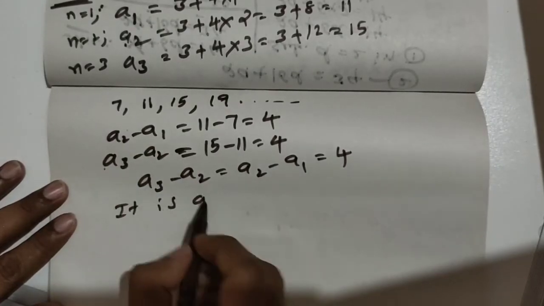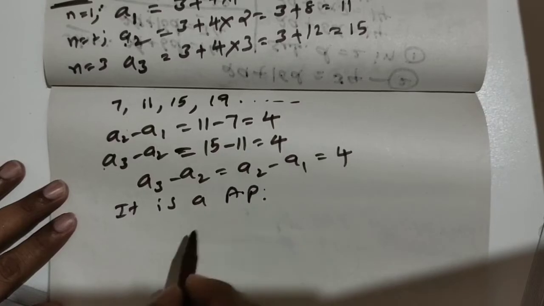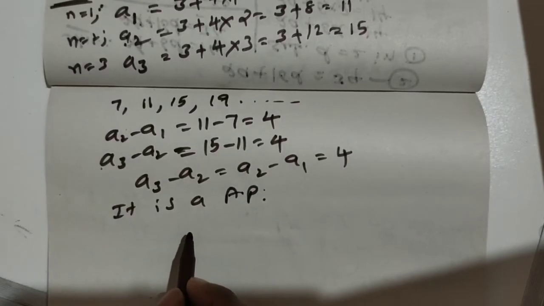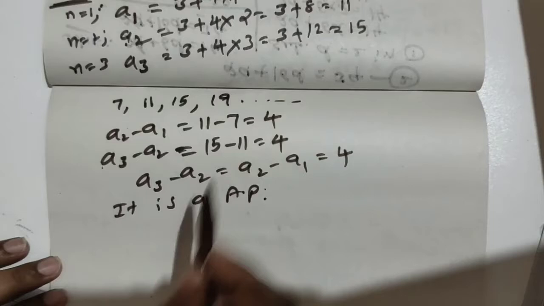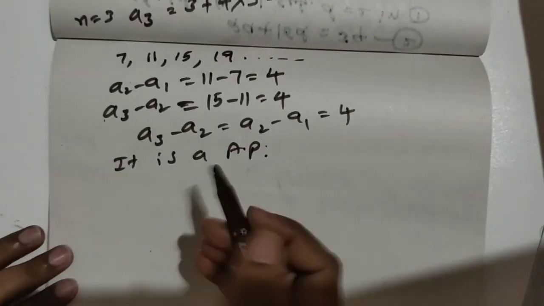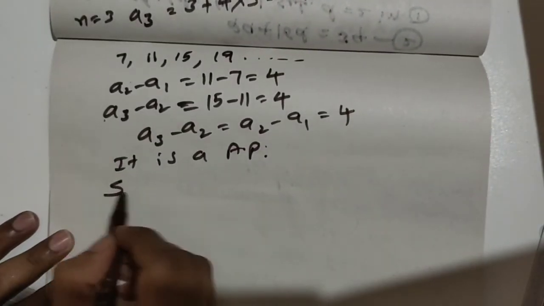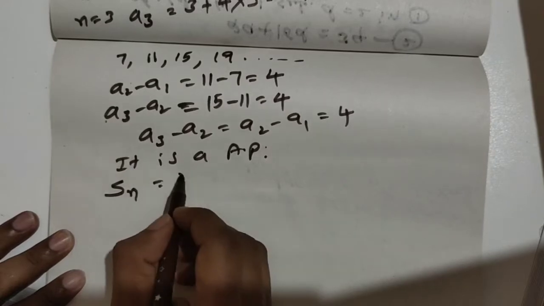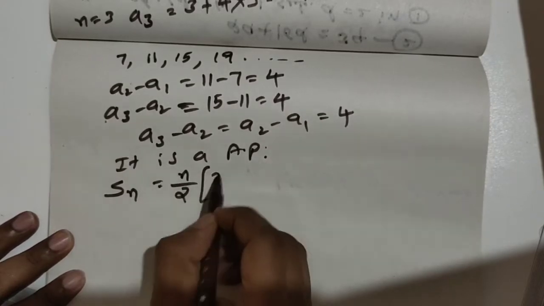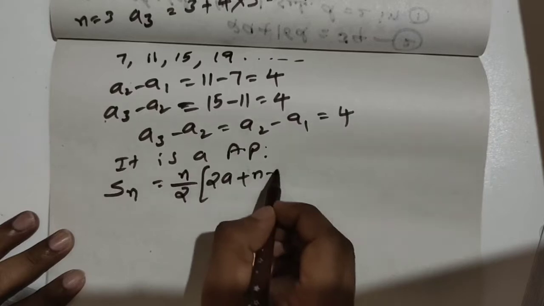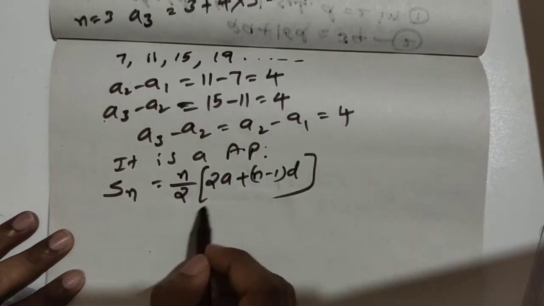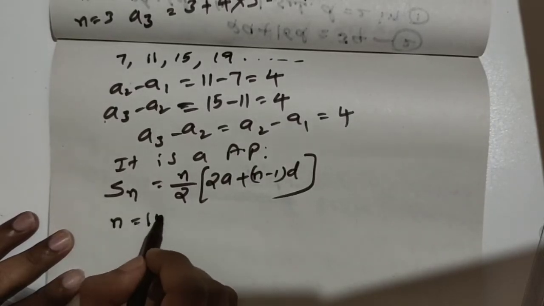AP, or the numbers are in the form of AP. And here again we have to find the sum of 15 terms. Immediately you can find. So what is the formula? Sn is equal to n by 2 into 2a plus n minus 1 into d. Okay, children, so here you need to get the sum of 15 terms.